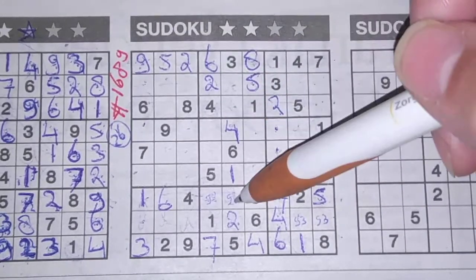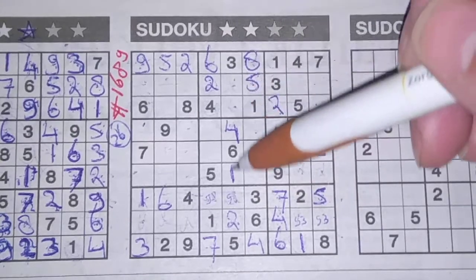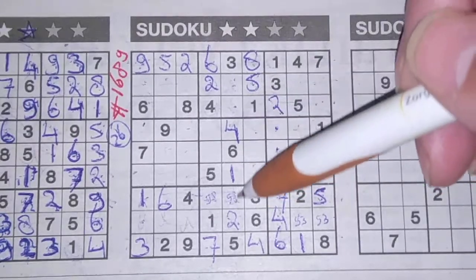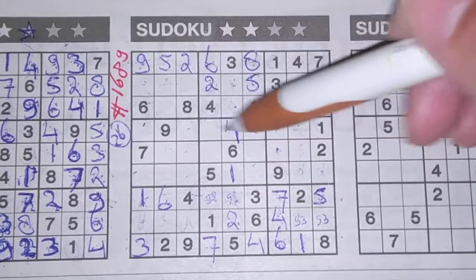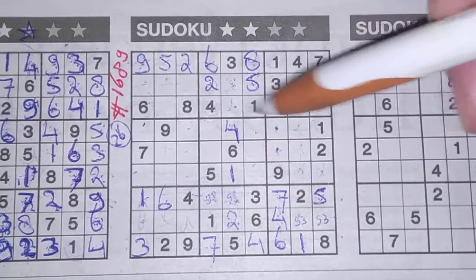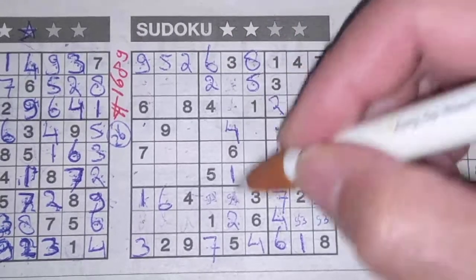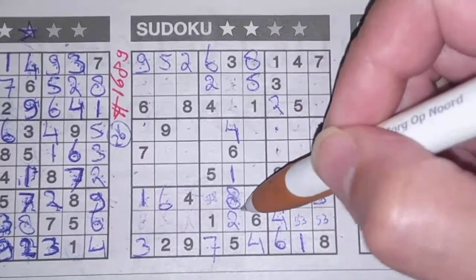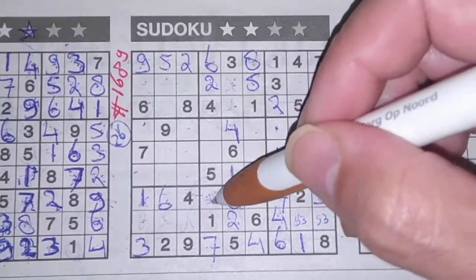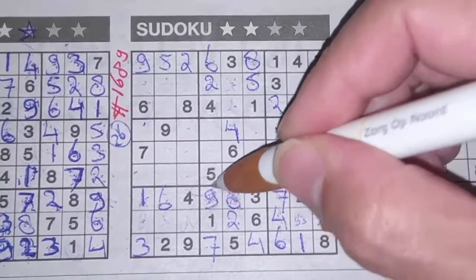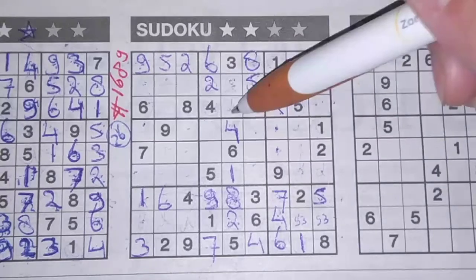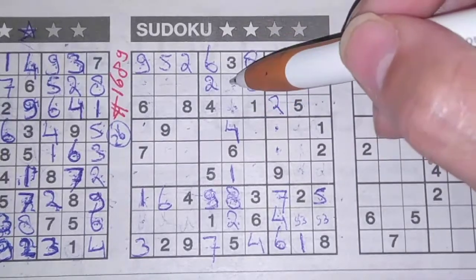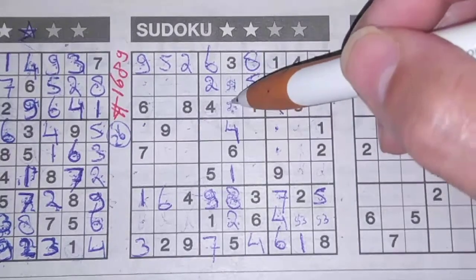3 missing numbers, the 9, the 8, and the 7. We have an 8 in this big square, so no 8 in these 2 boxes, so 1 box left for the 8 should be there. And I've eliminated the 9. The 9 goes in the box next. 2 boxes left, the 7 and the 9. Let me mark them for you. It's a pair.